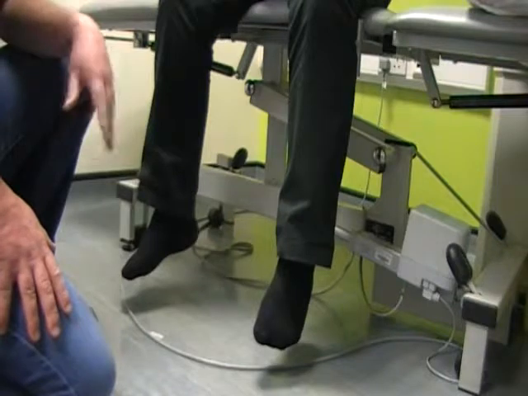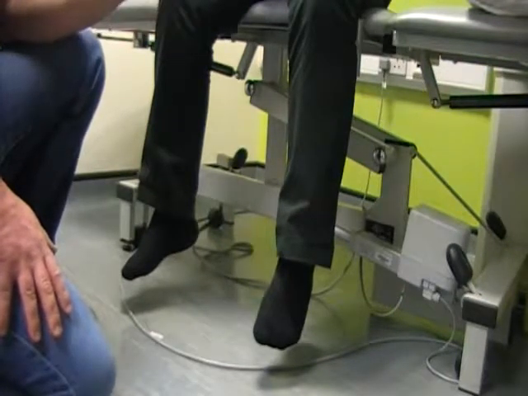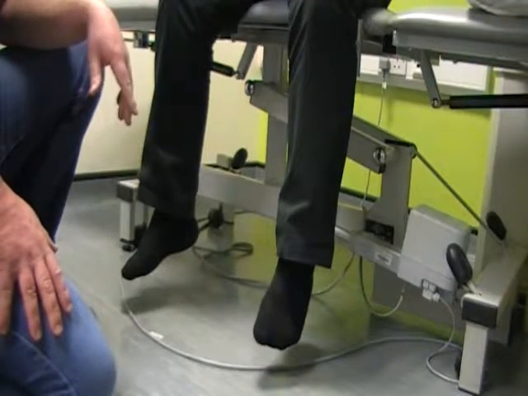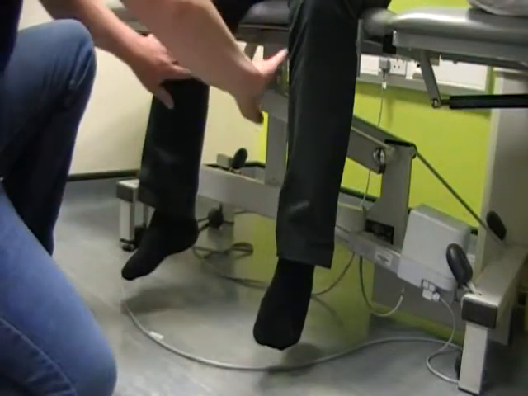We can move on to sensation. Ishvan, if you can close your eyes for me. I'm going to do some light touch. Just say yes when you feel it on both sides. So L3. Yes. L4. Yeah.